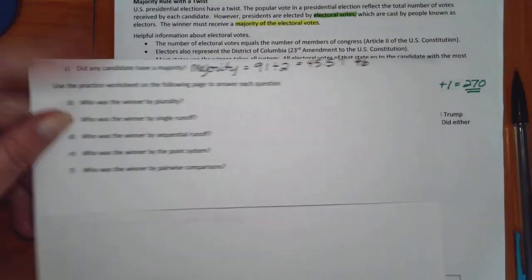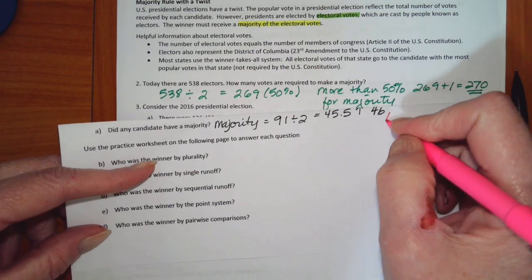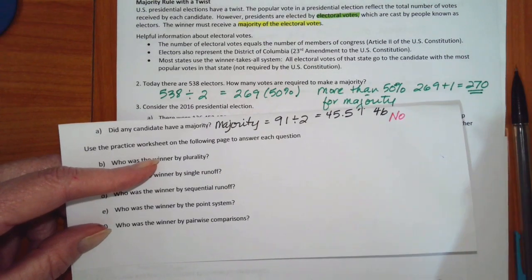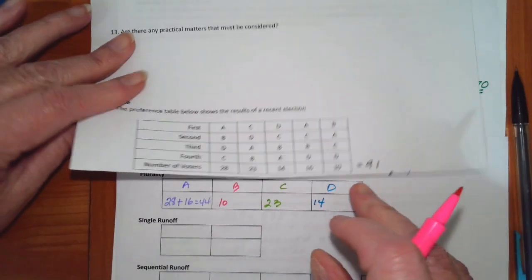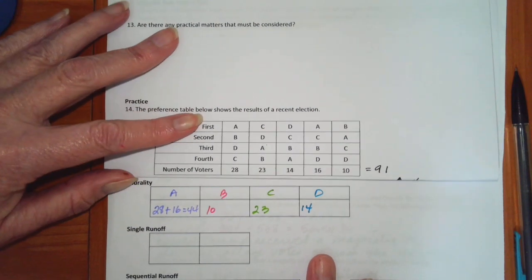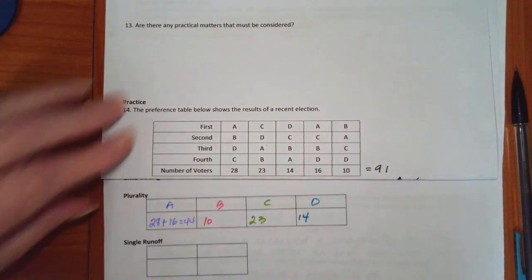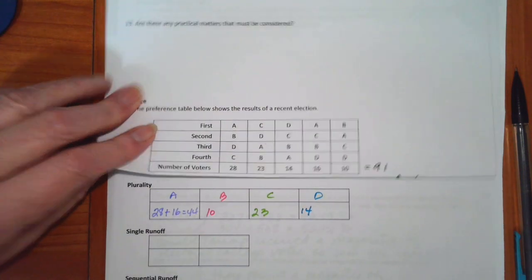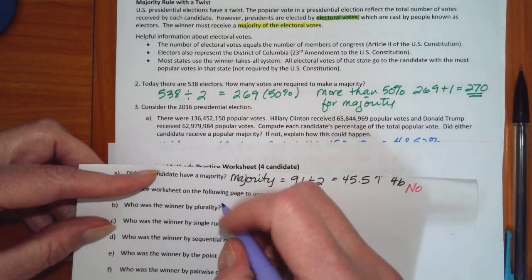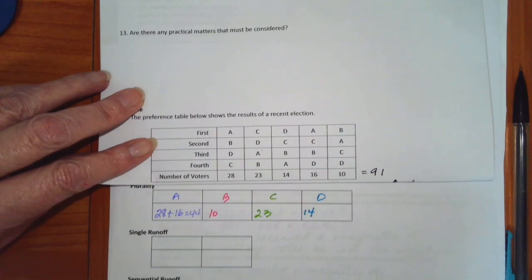So does any candidate have the majority? None of them have 46, so the answer is no. Okay, so the plurality winner is A. We can kind of do two things at one time. A has the most first place votes.